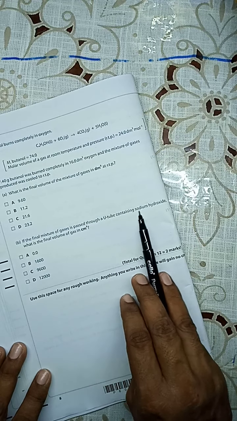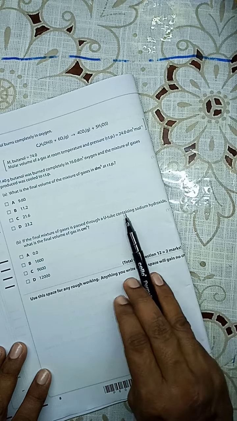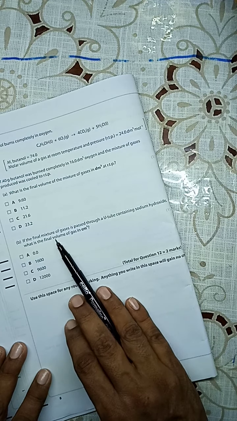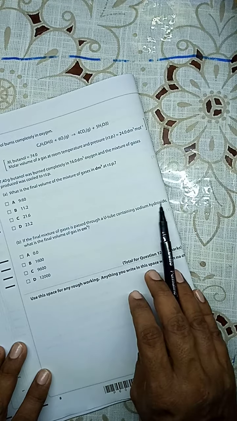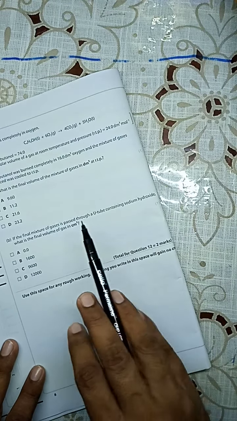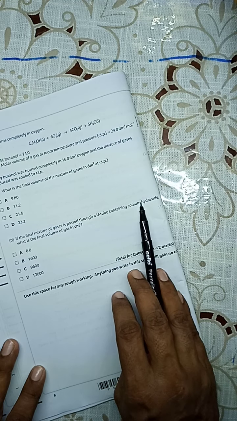But here again they haven't given the quantity of sodium hydroxide. You shouldn't bother about that. This is the style of the MCQs, so you shouldn't think of those. Here you should assume that the total amount of CO2 is trapped.